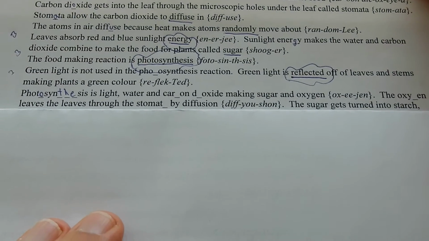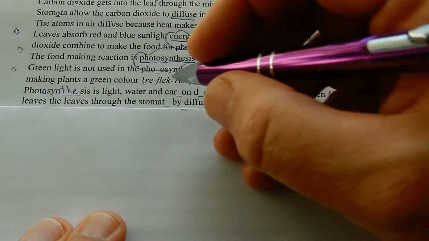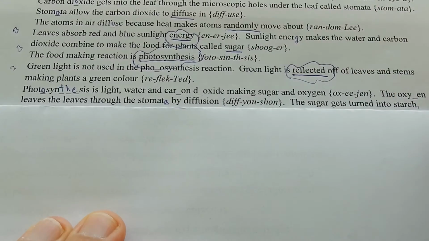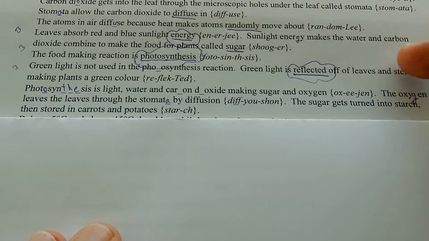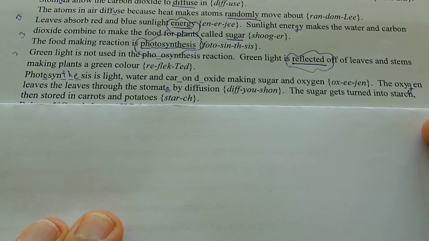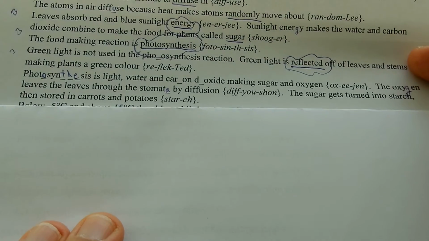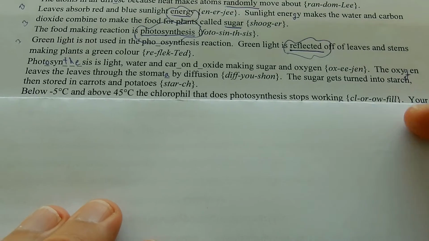The oxygen leaves the leaves through the stomata by diffusion. Yes, also by diffusion. The sugar gets turned into starch, then stored in carrots and potatoes.